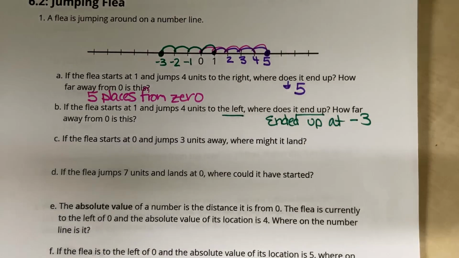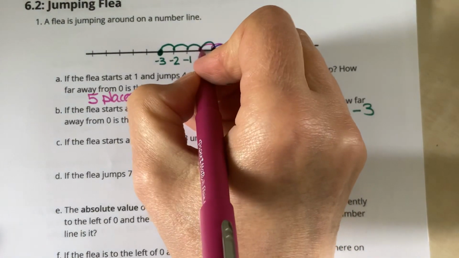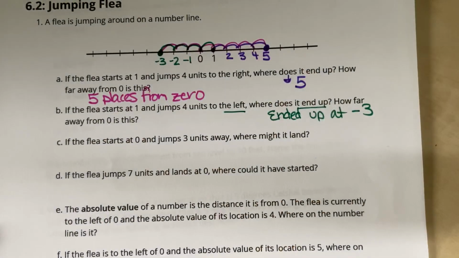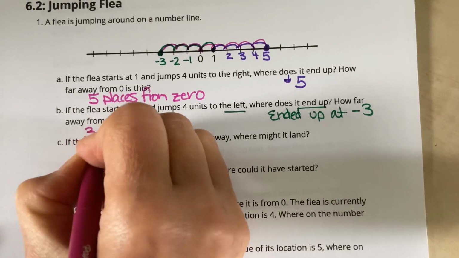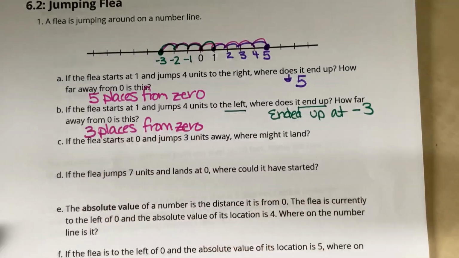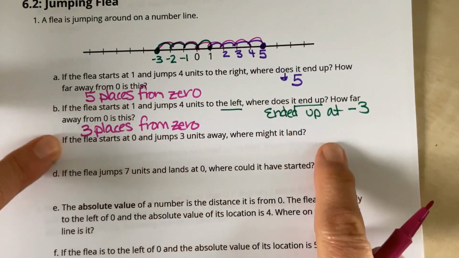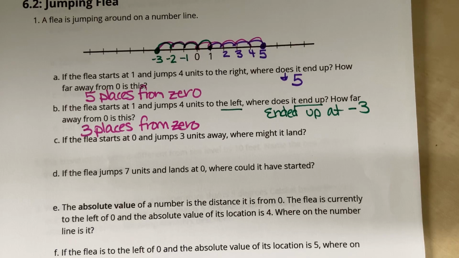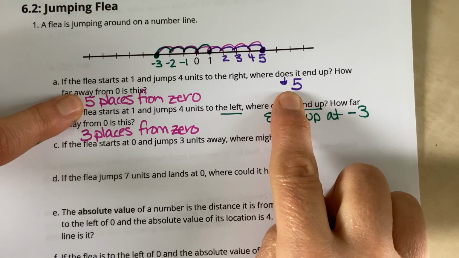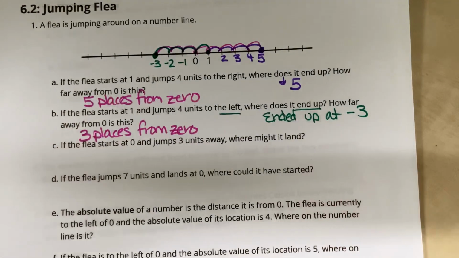Okay. My second question says, how far away from 0 is that? Well, I'm going to go to 0. How many places did I have to jump? I jumped once, twice, 3 times from 0. So that would be 3 places from 0. Okay, so this is what it's really asking you. What is the absolute value of -3? It was 3 places from 0. Okay, so these were the same because we went positive, and distance is always positive, so they were both positive. This one we started at negative, and we were 3 places from 0, so those signs were different.